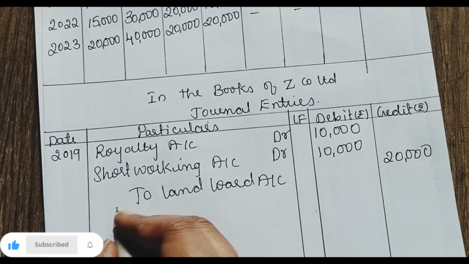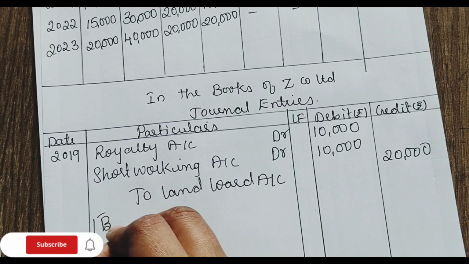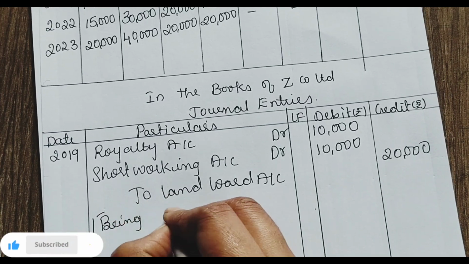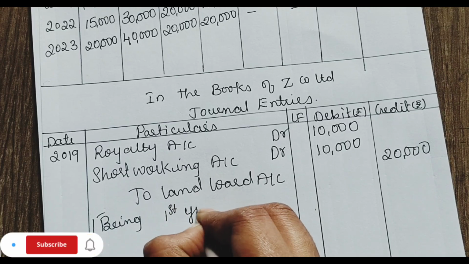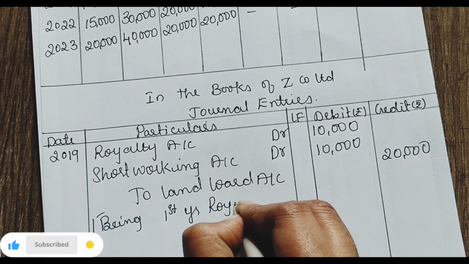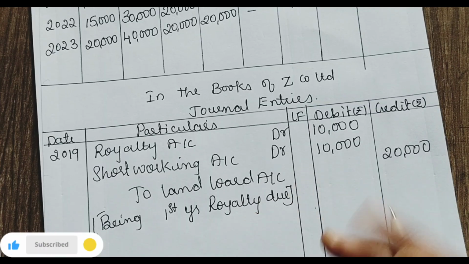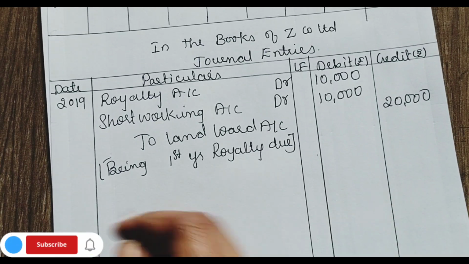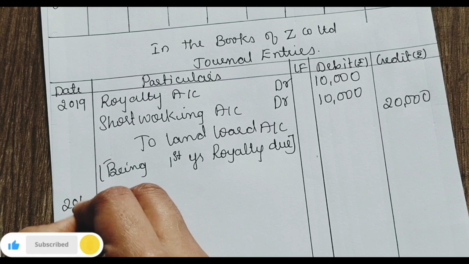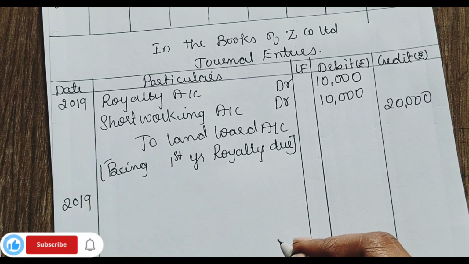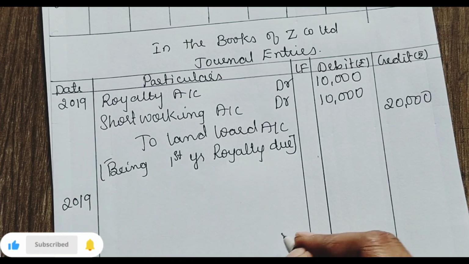Is it clear? Yes. What is the narration? Being first year royalty due. Then the second entry is the payment entry. For the same year you are making payment.